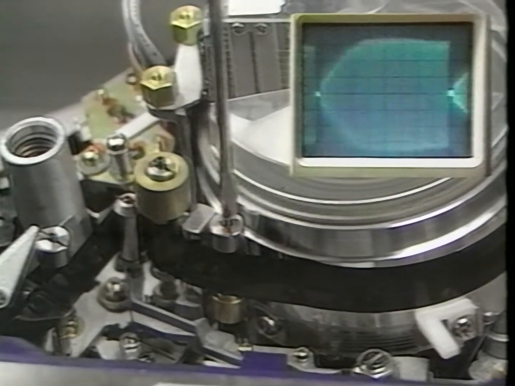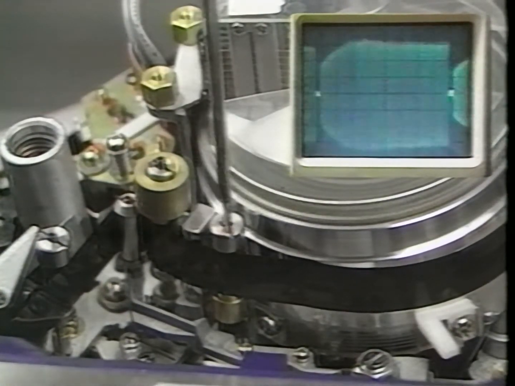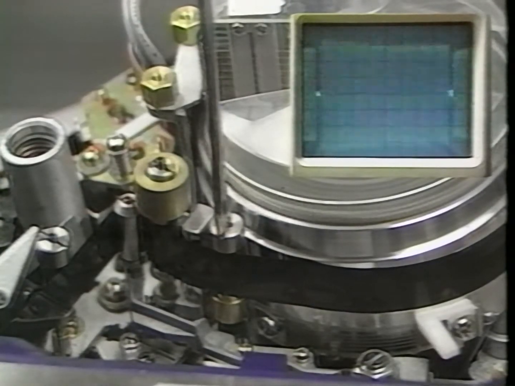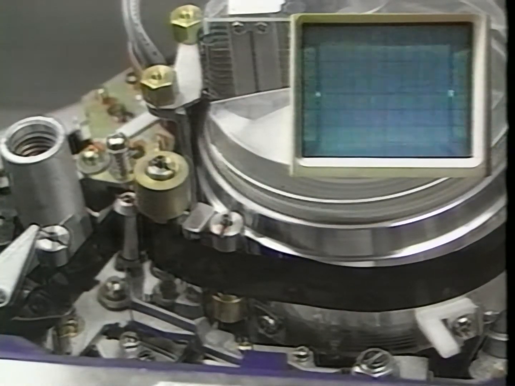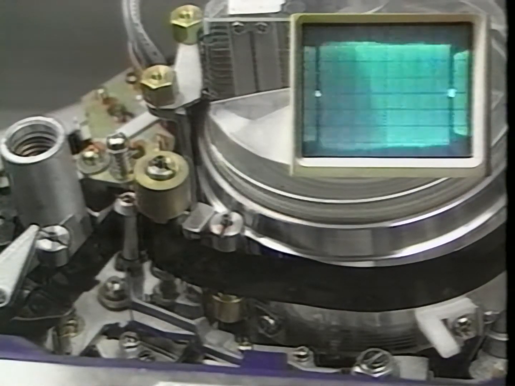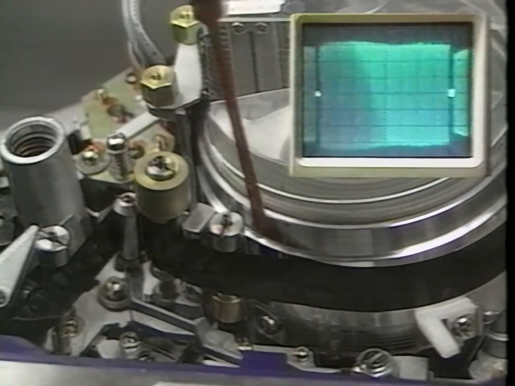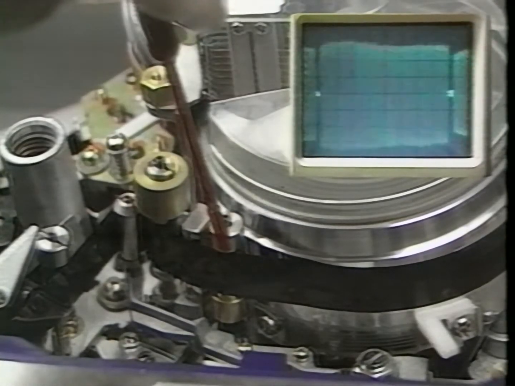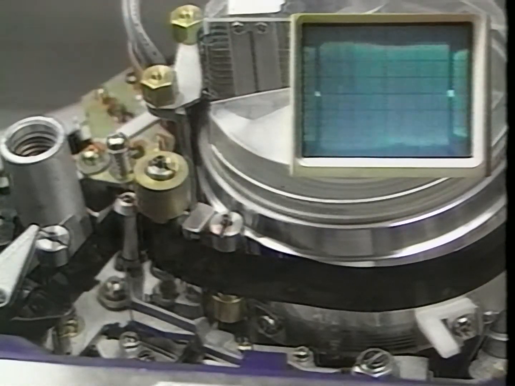Adjust the flange of tape guide 2 so that the waveform is flat. Check that there is no curl at the flange of tape guide 2.